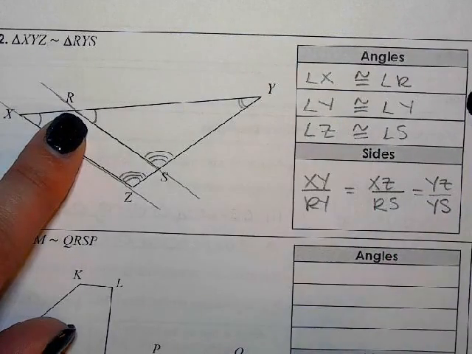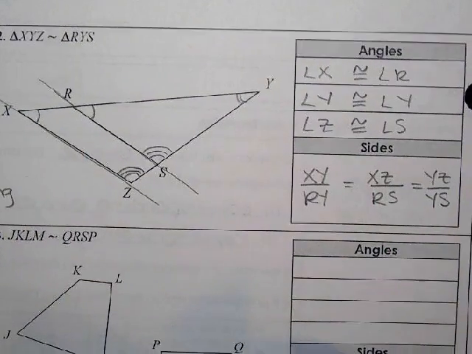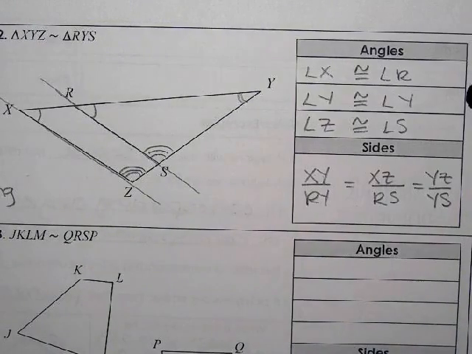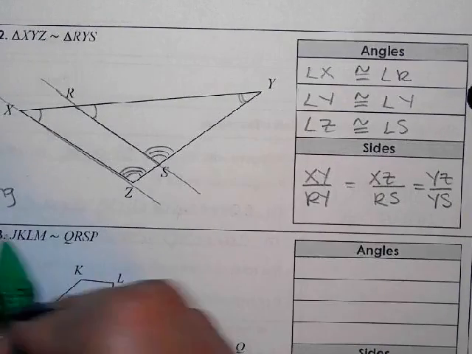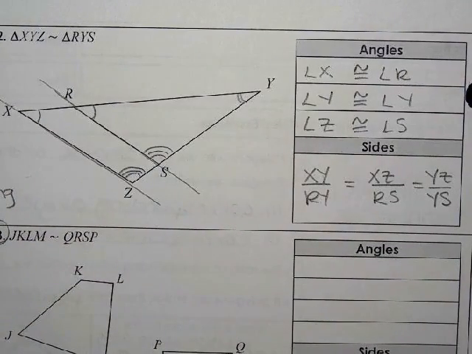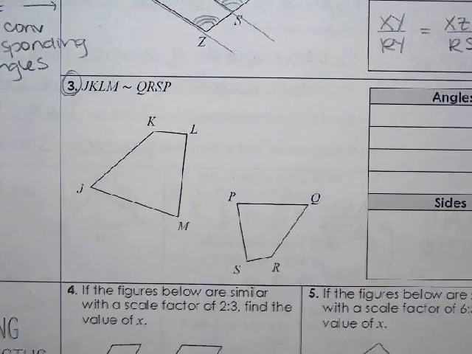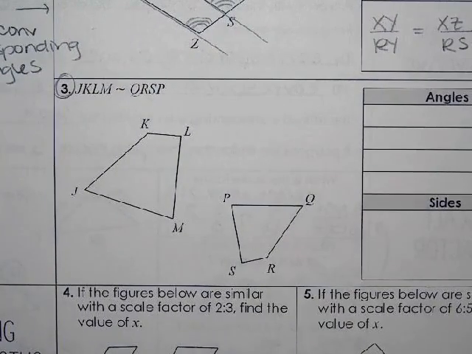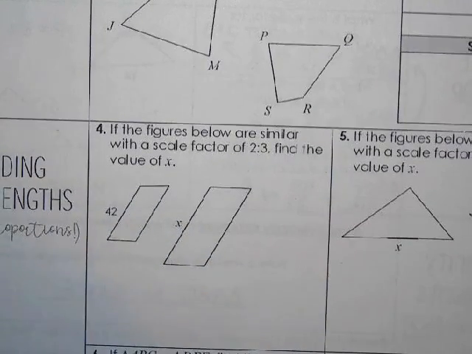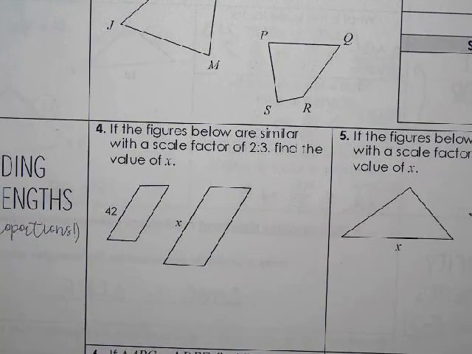Okay, so I'm going to leave number 3 for you to finish. We're going to move on to number 4. All right, it tells you that the figures below are similar with a scale factor of 2 to 3, and they want you to find the value of x. So they said 2 to 3, so this is your 2 to 3.